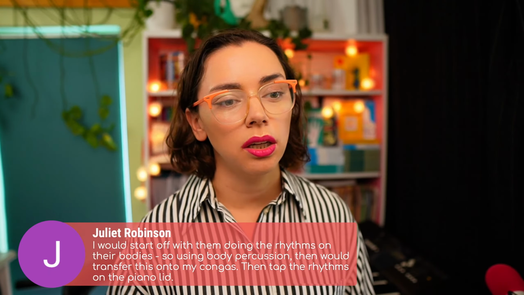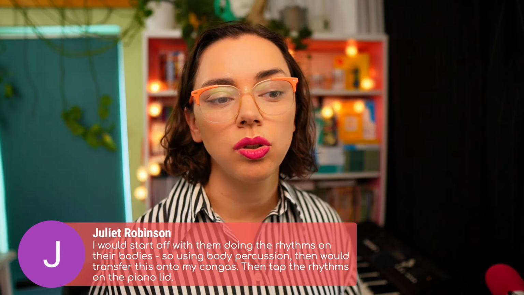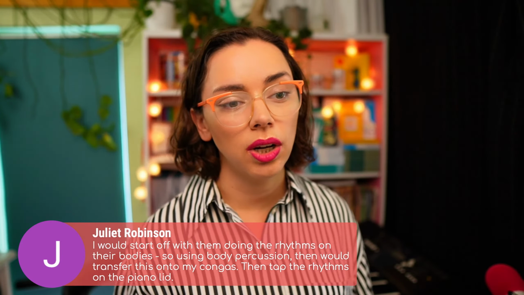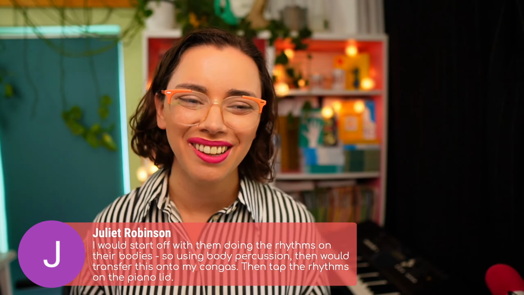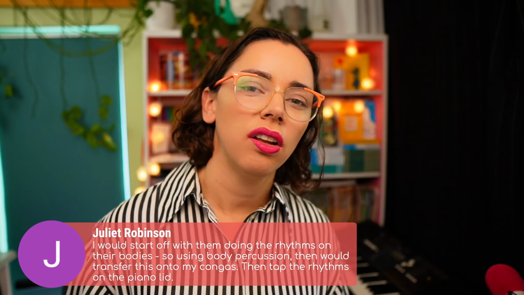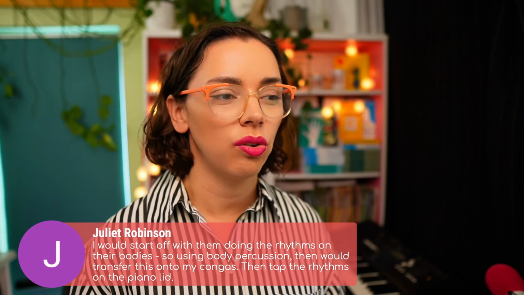Juliet said I would start them off doing the rhythm on their bodies, so using body percussion, and then I would transfer this onto my congas. Love this. Then tap the rhythms on the piano lid. I think that's a great way to start.